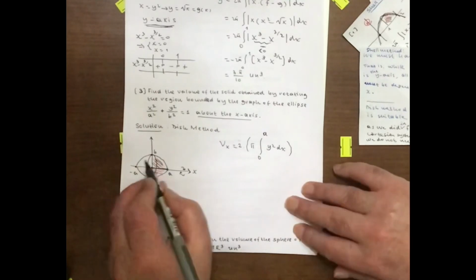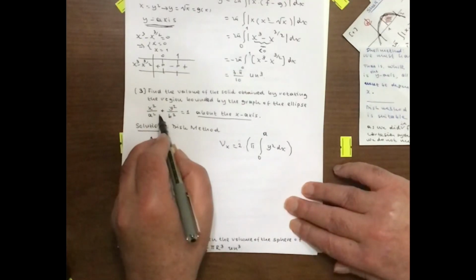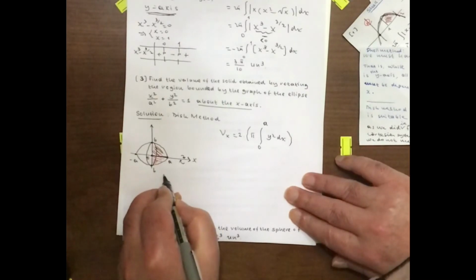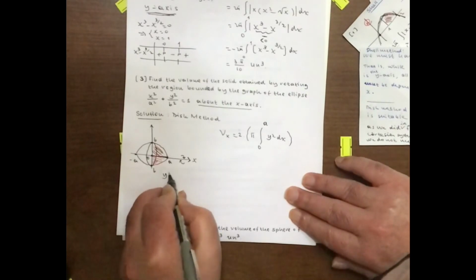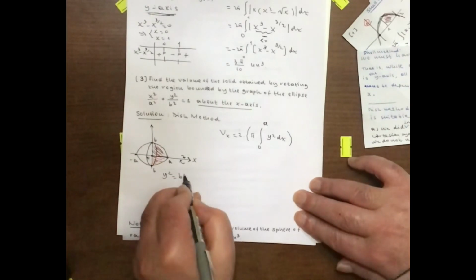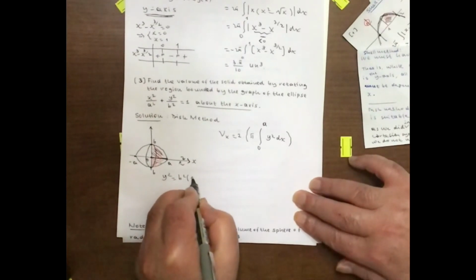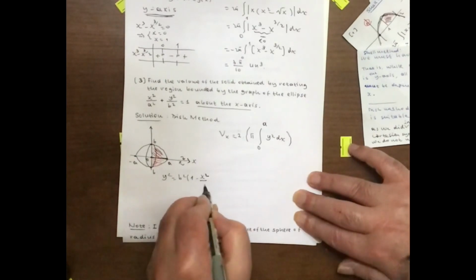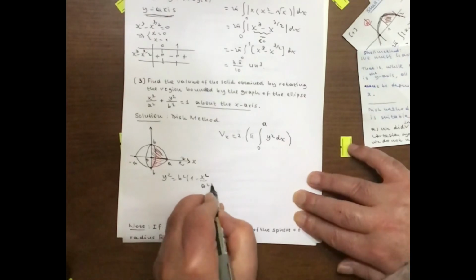Now from this formula we need to take y squared. y squared is b squared times 1 minus x squared over a squared.